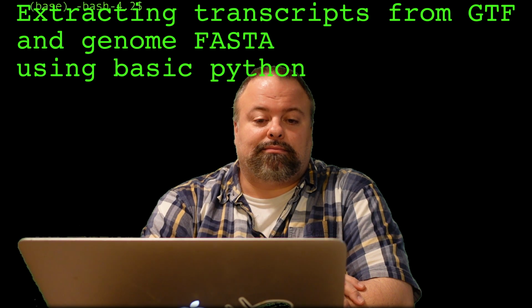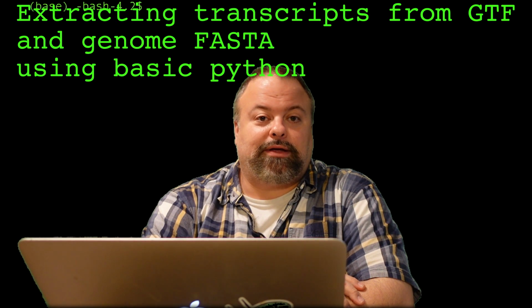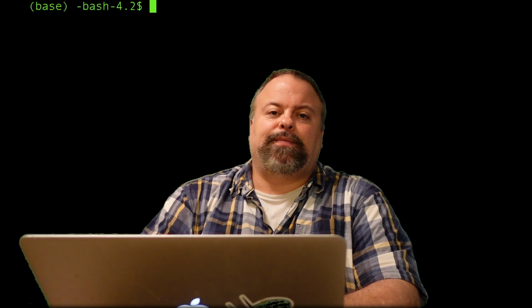Today I'd like to talk to you about reading in a GTF file and, more to the point, extracting a transcript sequence from a GTF file and a genomic FASTA file. What I mean by that is we're going to read in a genomic FASTA file and a GTF file, and extract the transcript sequence by concatenating the exons for that transcript. But before I begin, I want to explain a couple of things.